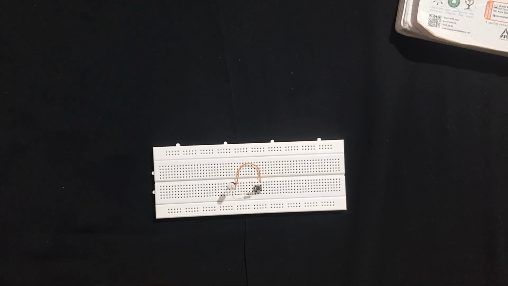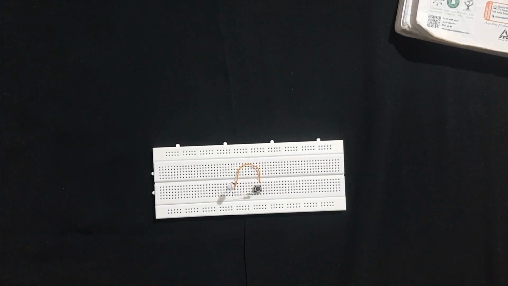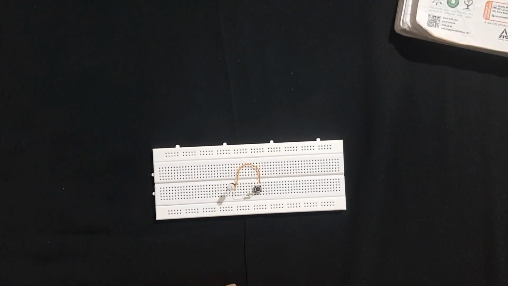Here's my circuit and here's my battery. So let me connect it and I'll show you how it works.